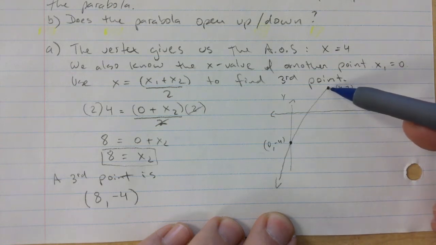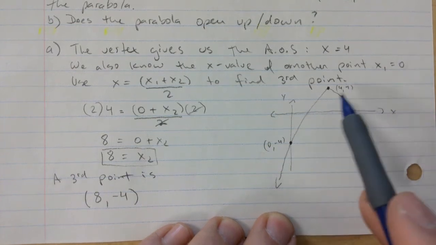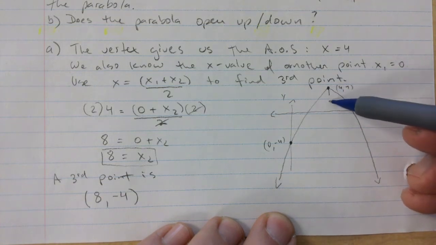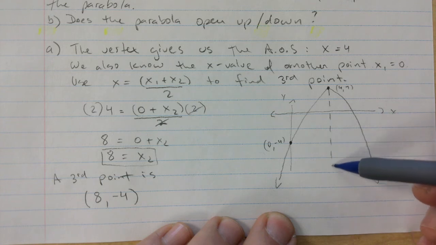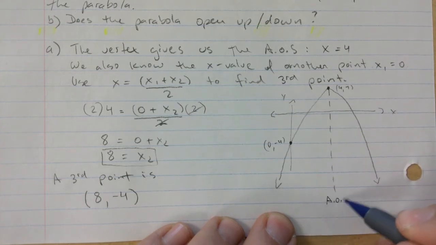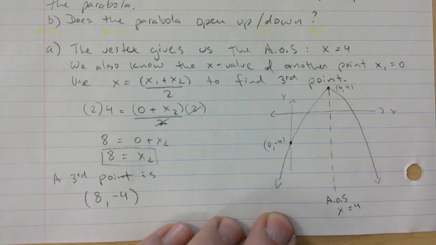And so the other leg is going to be symmetrical to this side. It's essentially folded along the axis of symmetry. So if this is our axis of symmetry here, this is the AOS, which is x is equal to 4. Okay.